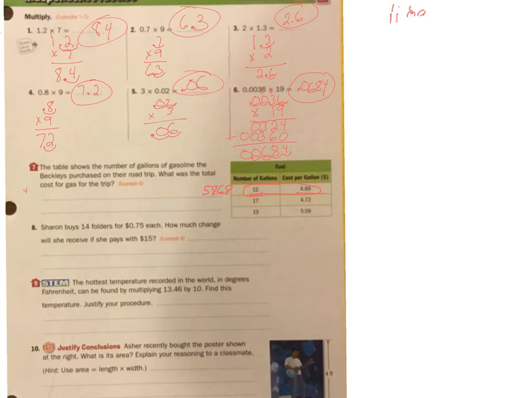Now we need to find 2 more. 4.72, that's how much it costs per gallon, times 17. Oh, we got 17 gallons this time. Gotta make sure I'm accurate. 17 gallons. Okay, 7 times 2 is 14. 7 times 7, 49 plus 1 is 50. Gotta know your facts. 7 times 4 is 28. 28 plus 5 is 33. Add my 0.